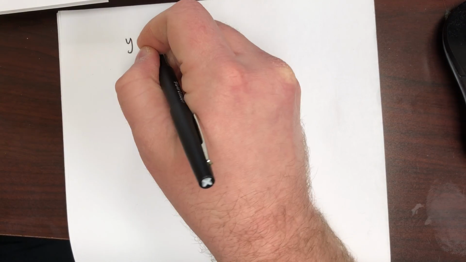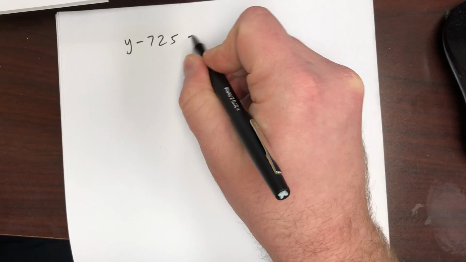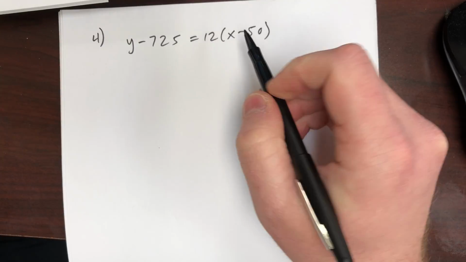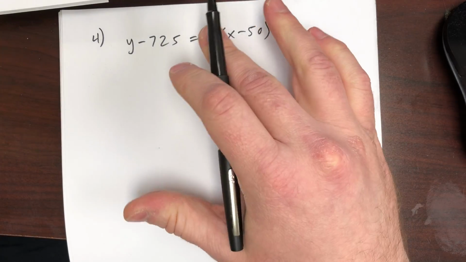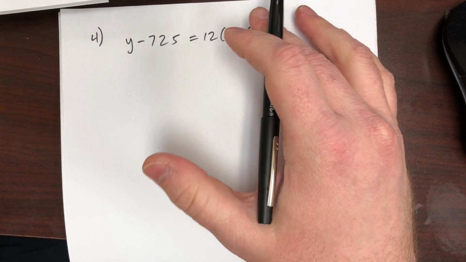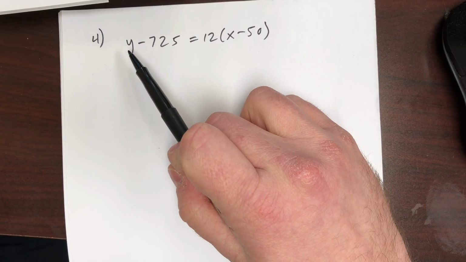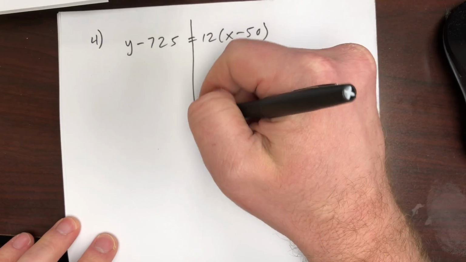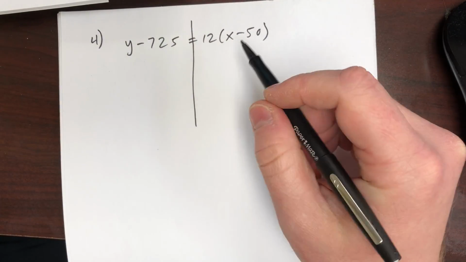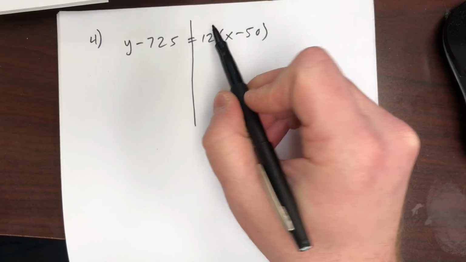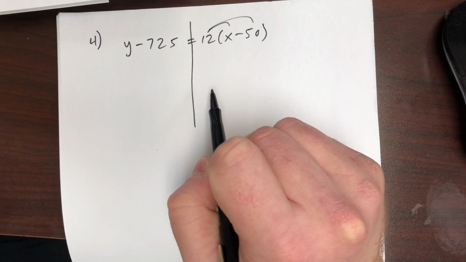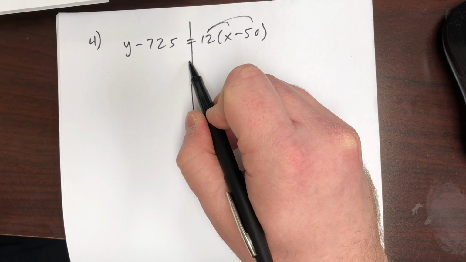So if I look at this, there's some steps to converting this to turn it into slope-intercept form. Basically what we're going to do is solve it for y. We're going to try to get y by itself. And you might notice the only thing on the same side as y is the 725. I'm going to do one thing before I deal with that, and what I'm going to do is take this 12 and distribute it in that parentheses there.